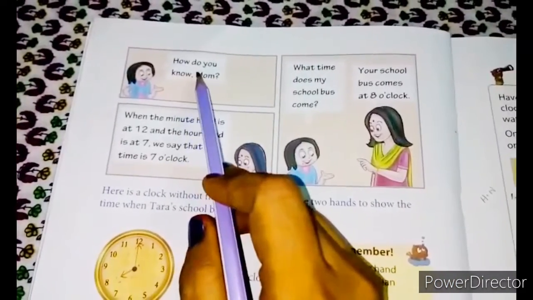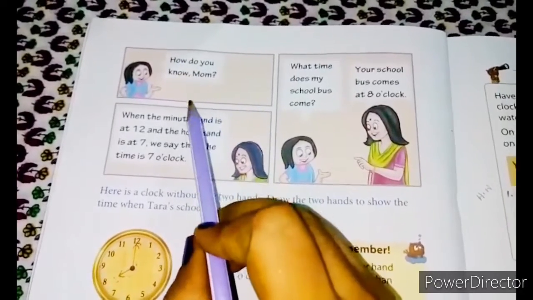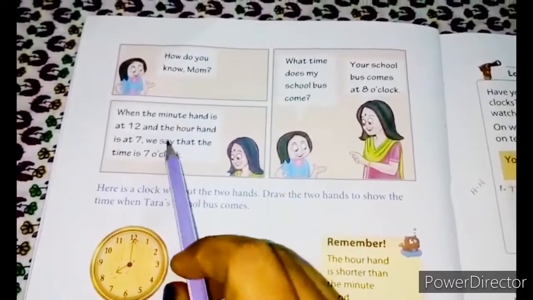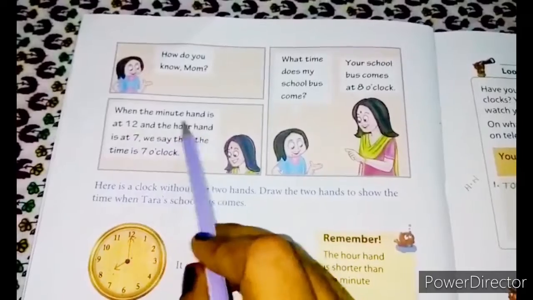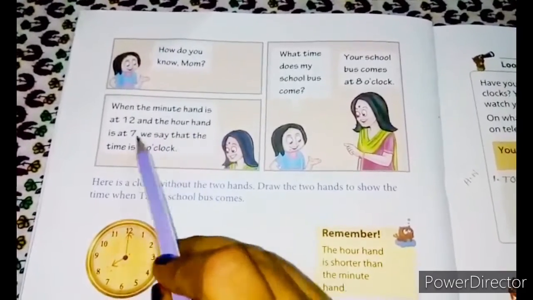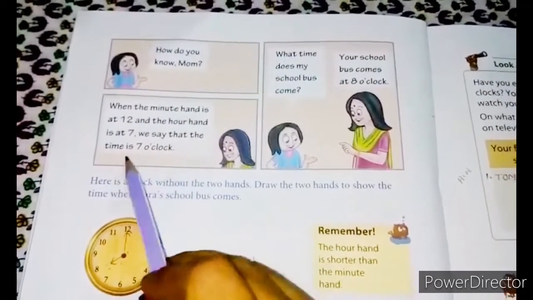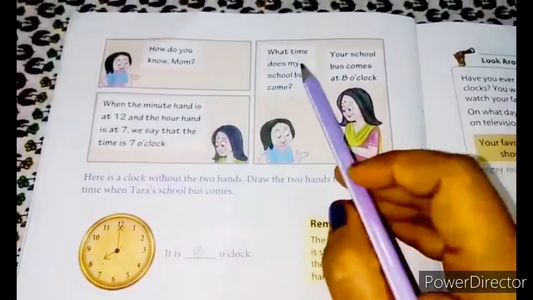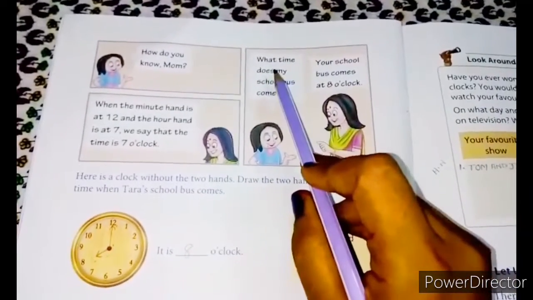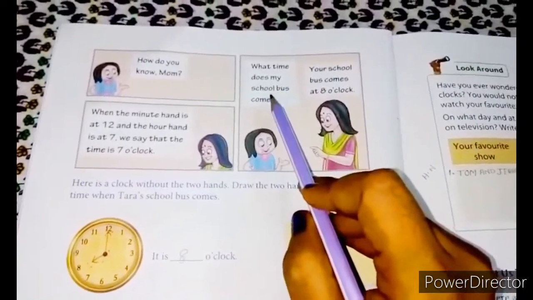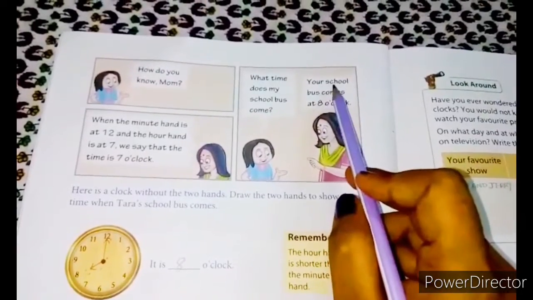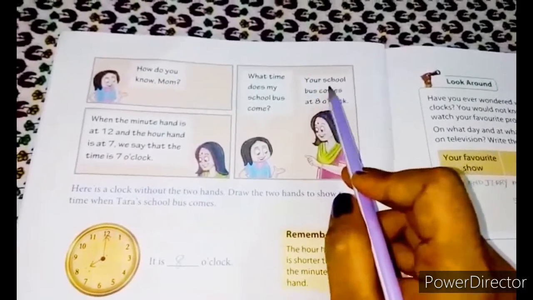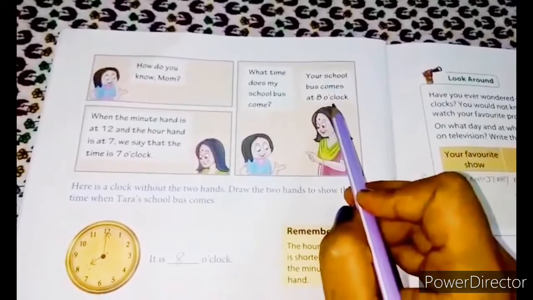Tara asked her mother, "How do you know, Mom?" Her mother explained to her, "When the minute hand is at 12 and the hour hand is at 7, we say that the time is 7 o'clock." Again, Tara asked her mother, "What time does my school bus come?" Her mother replied that her school bus comes at 8 o'clock.